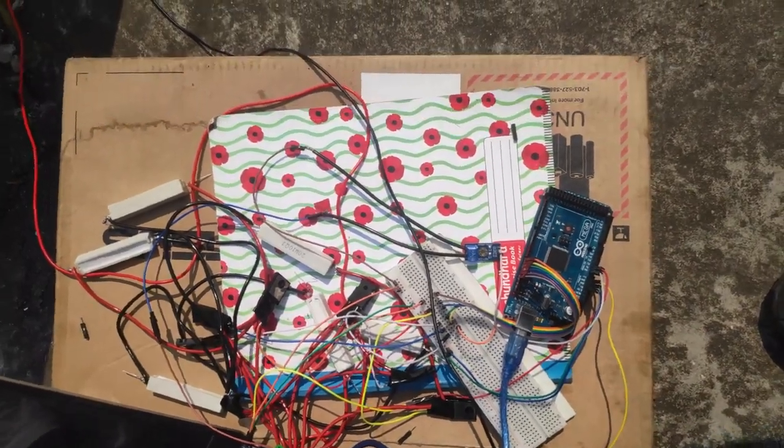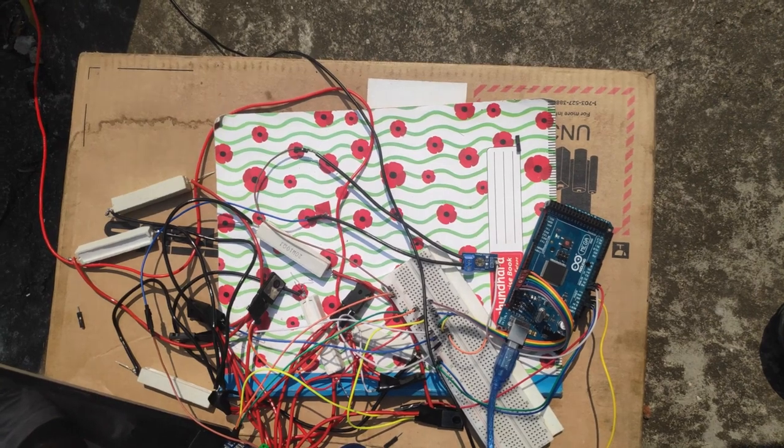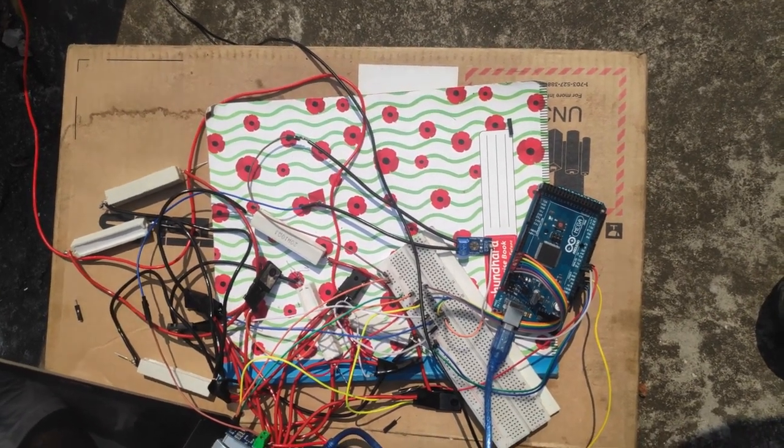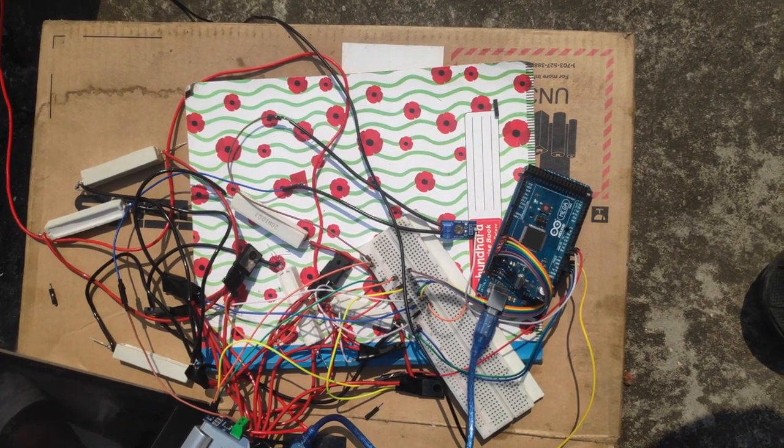Hello everyone, I am from group 2. We are demonstrating our PV panel characterization for the larger PV panel. In our previous video, we did PV panel characterization for the smaller PV panel.